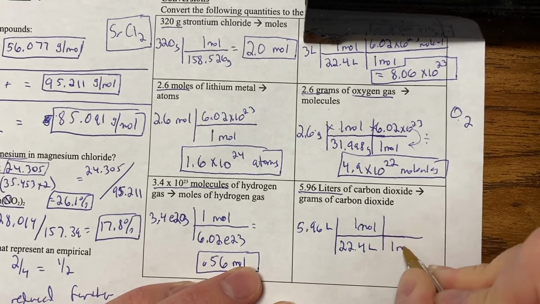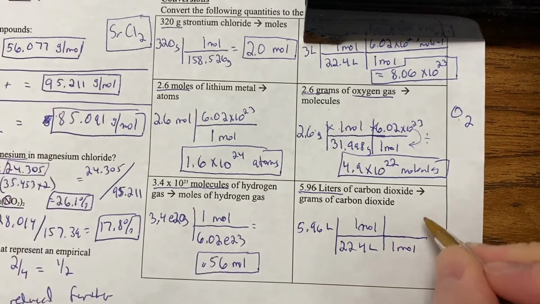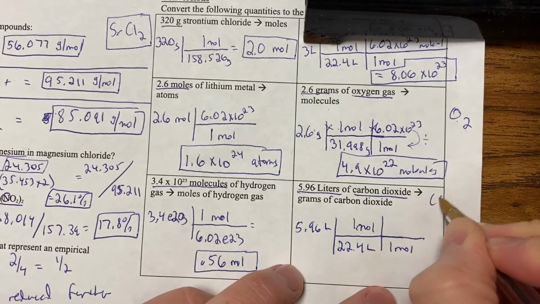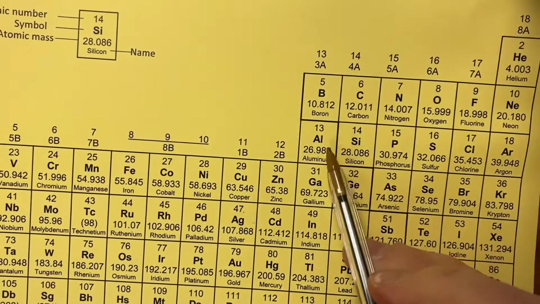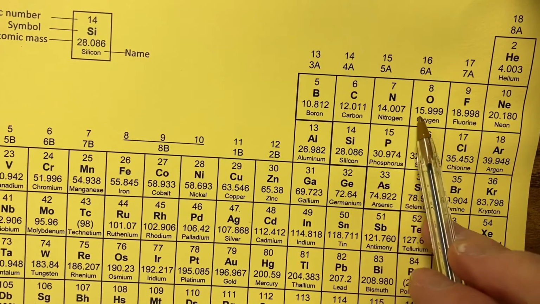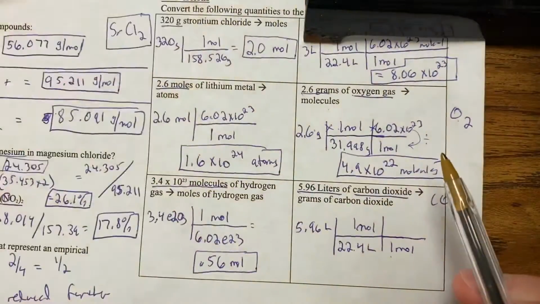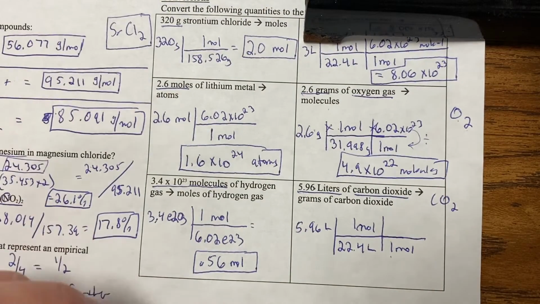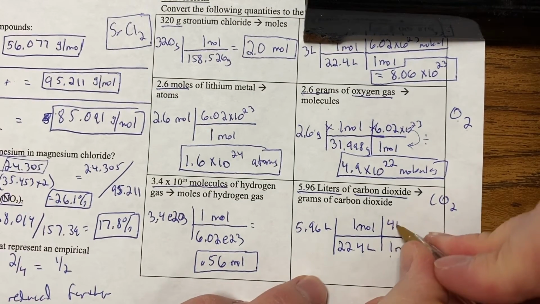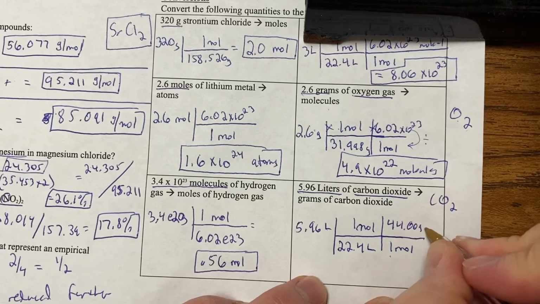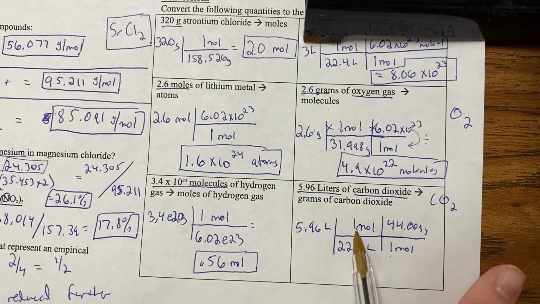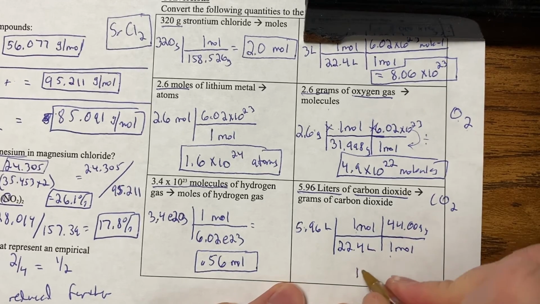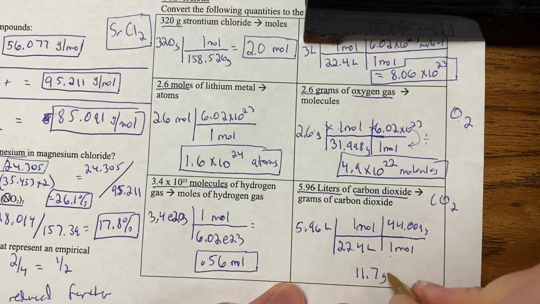And again, for every 1 mole, now we have to figure out CO2, how much does that weigh? I go to my periodic table and figure out that carbon is that much, and 2 oxygens would weigh that, which gives you 44.009 grams. Type it in my calculator: 5.96 times 1 times 44 divided by 22.4 gives me 11.7 grams.